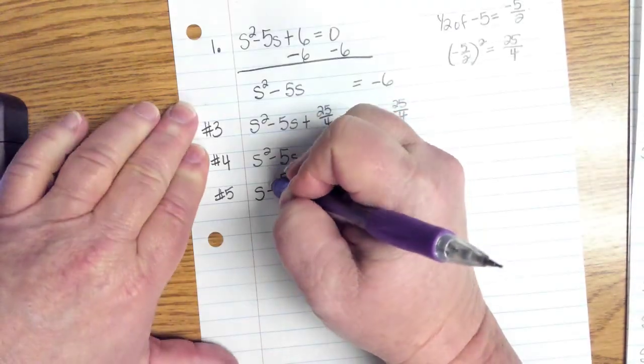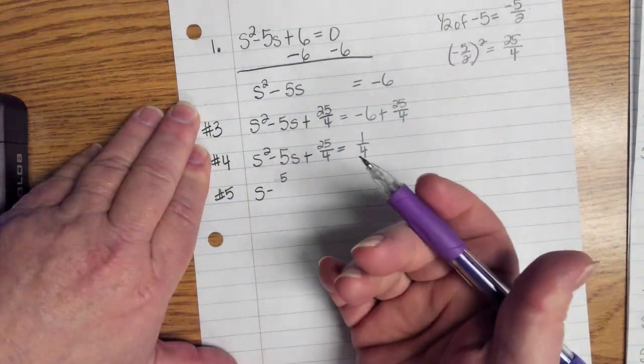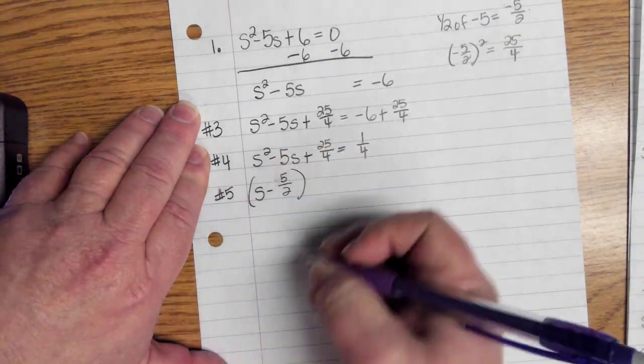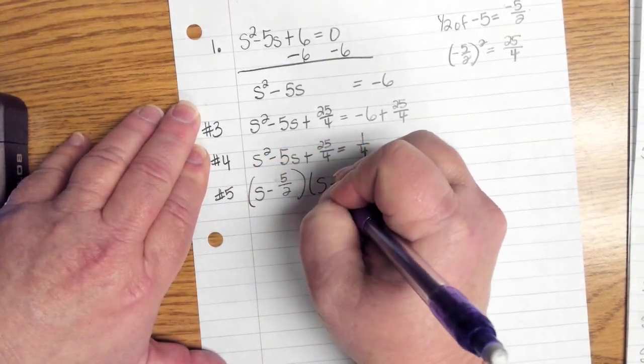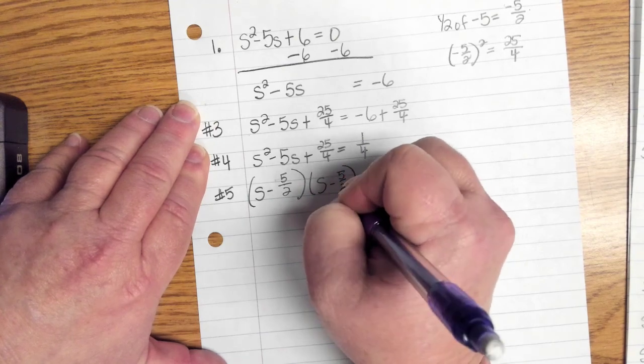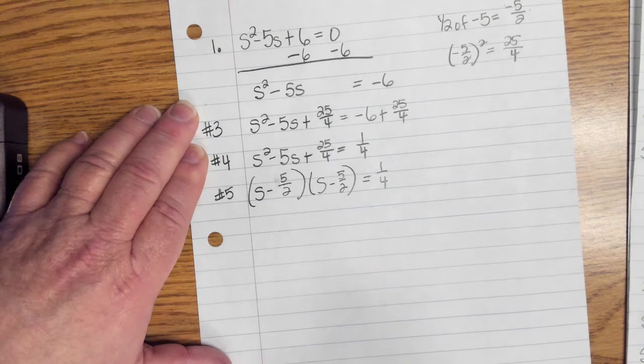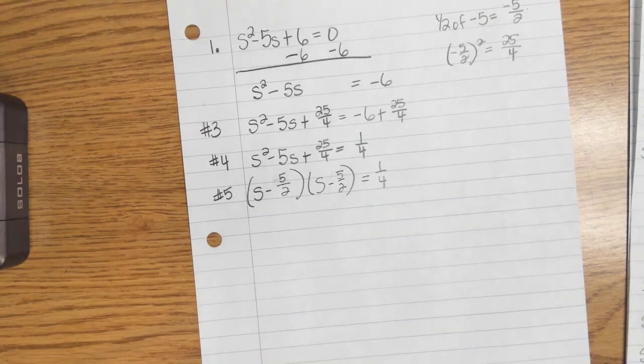Actually, just s subtract, because it's negative, I'm going to use a subtract sign, 5 over 2, times s subtract 5 over 2. And then I'm going to put is equal to 1/4. If it was a positive, I'd have s plus 5 over 2. But it's a negative, so I'm going to use the subtract sign.